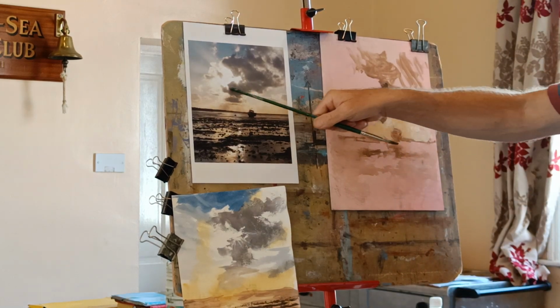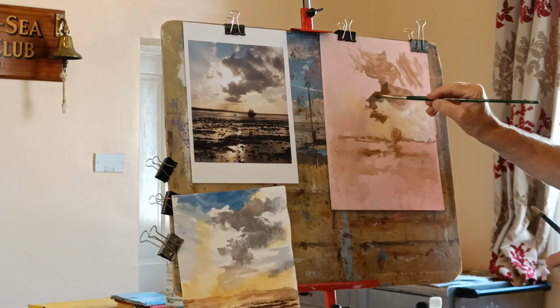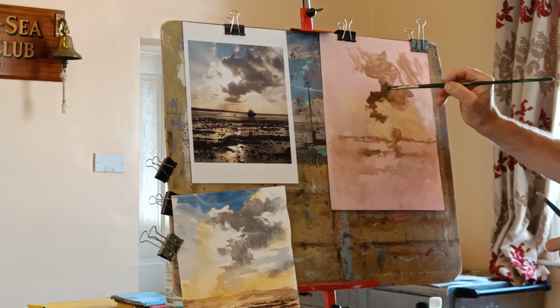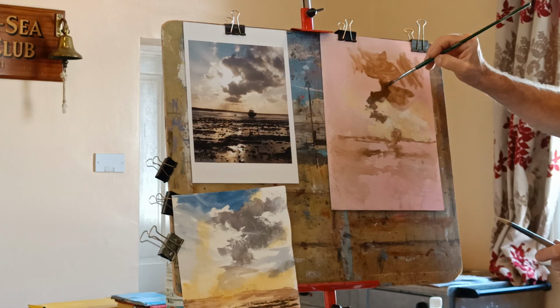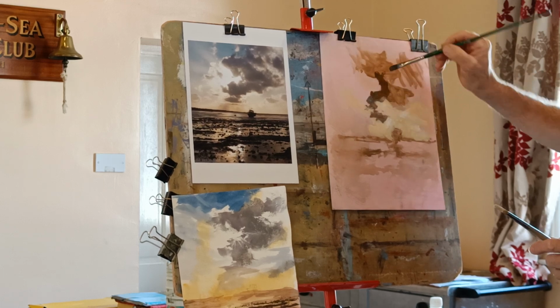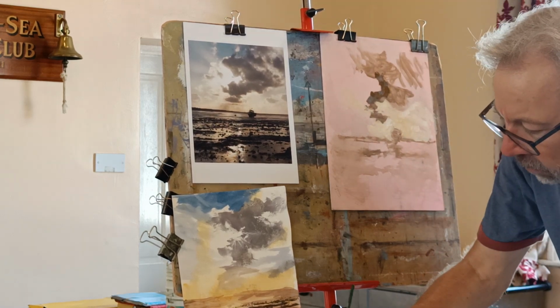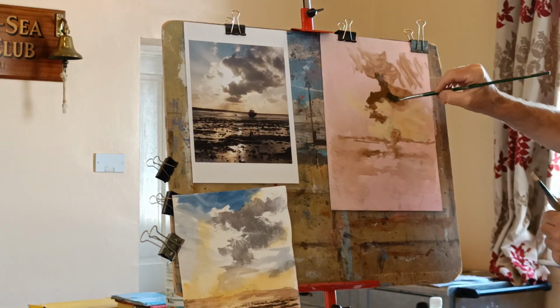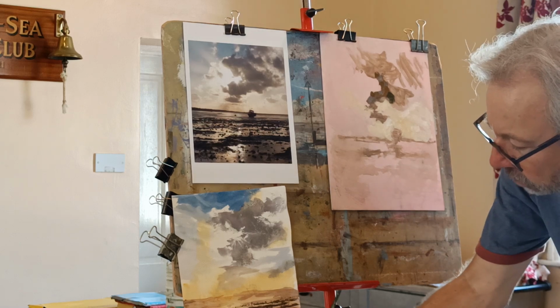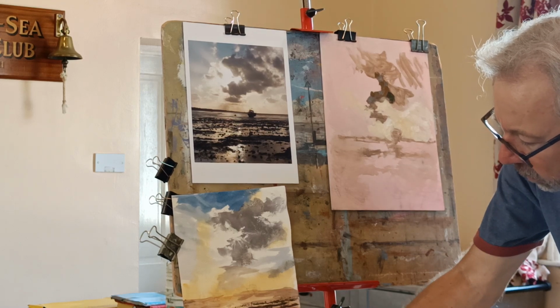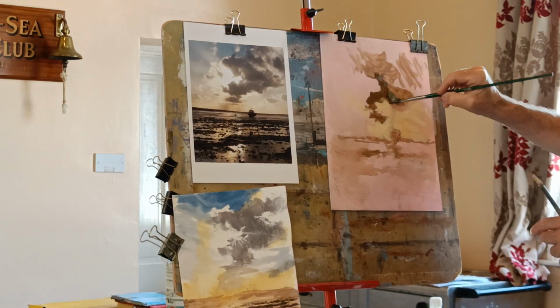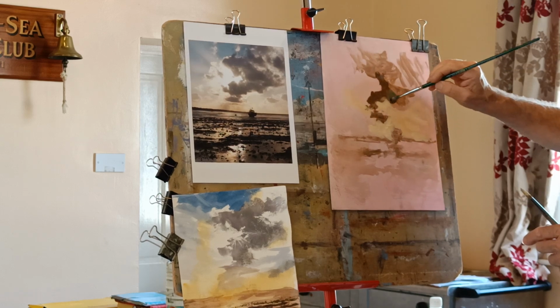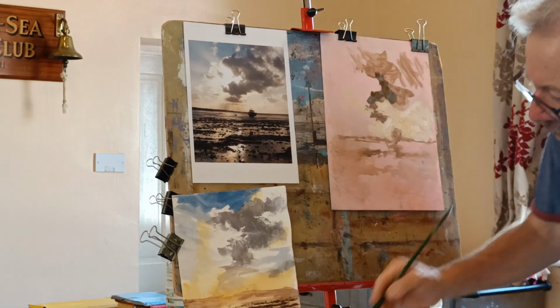So where the clouds are nearer the sun, just want that slightly warmer colour. And then as I work my way out, I can go a little bit greyer. That's a bit too dark, a bit more white. That's too light now.